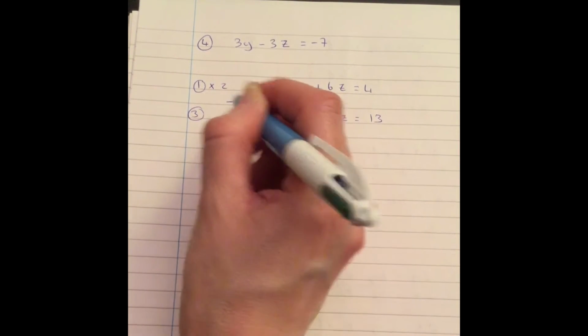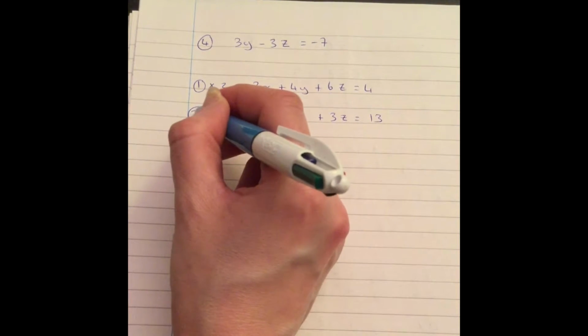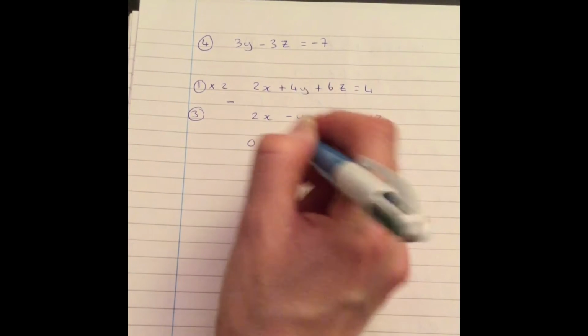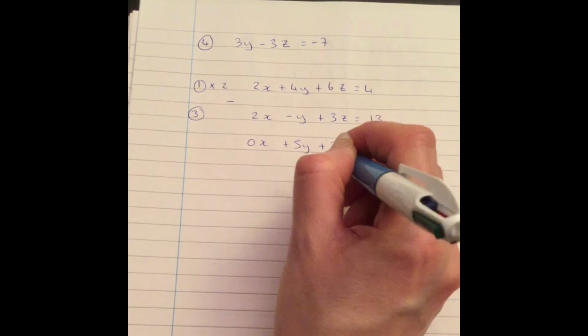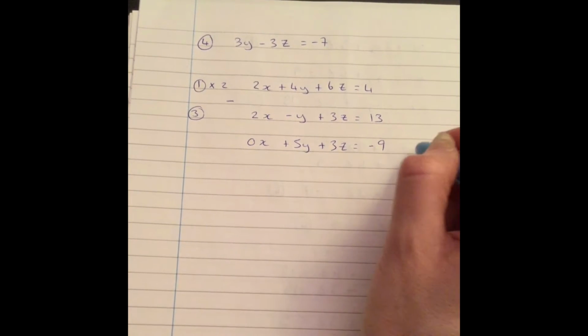So if I subtract equation 3 from 2 of equation 1, I will get 0x, 5y, 3z and minus 9. I'll call this equation 5.